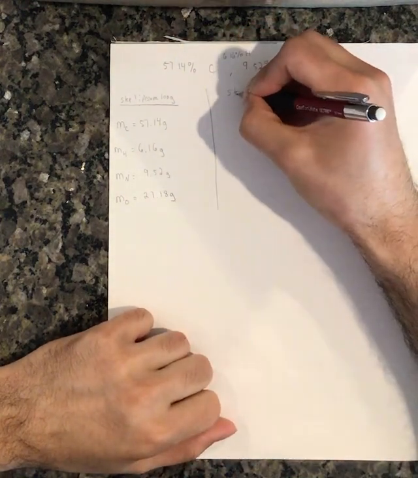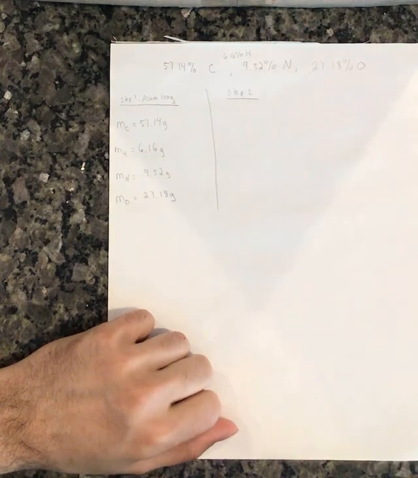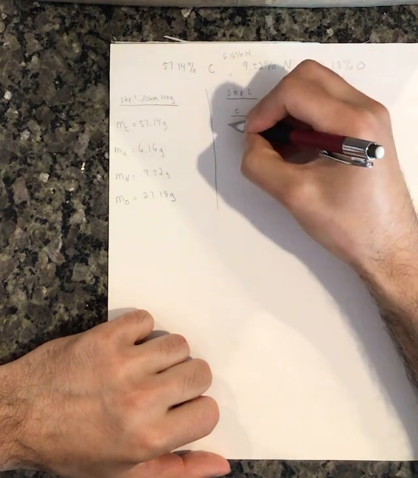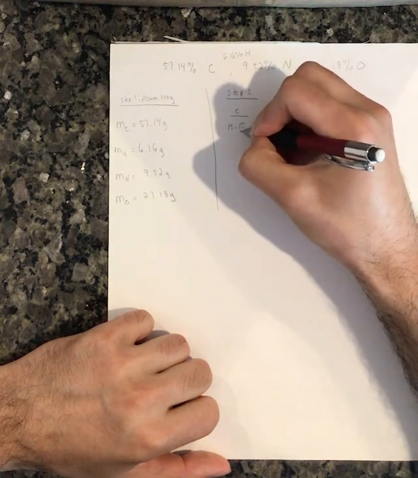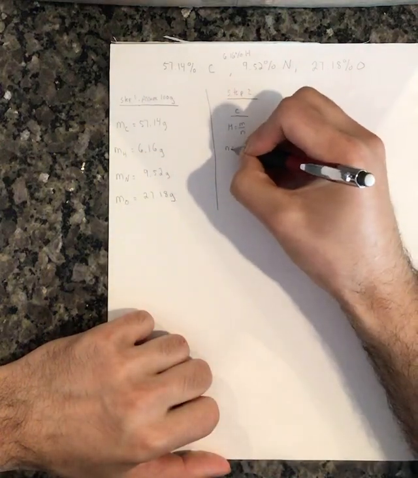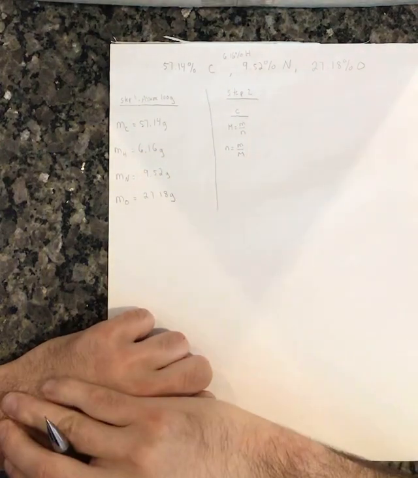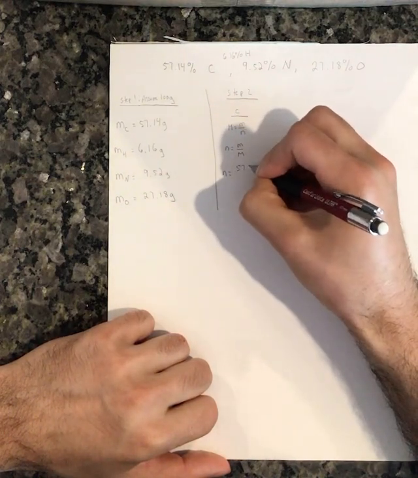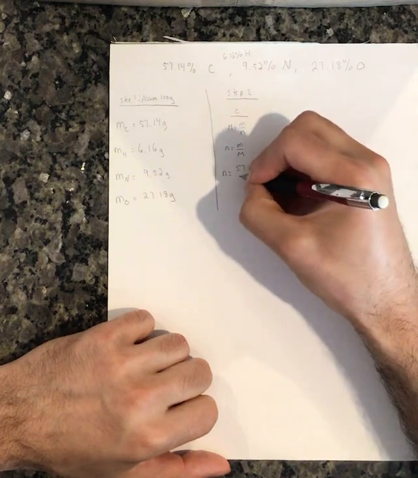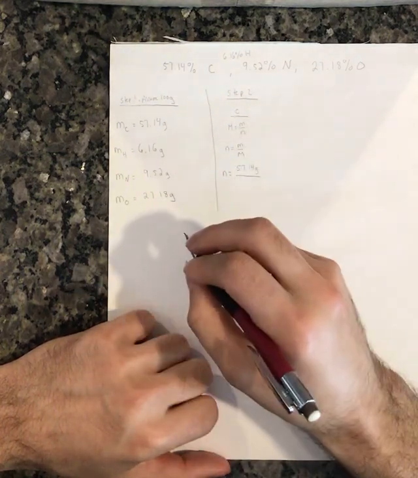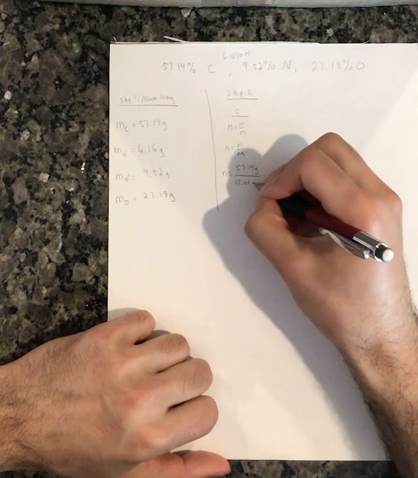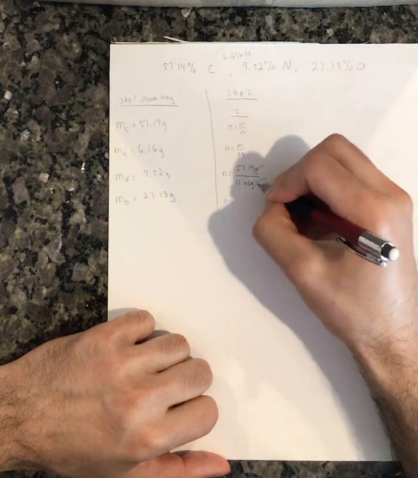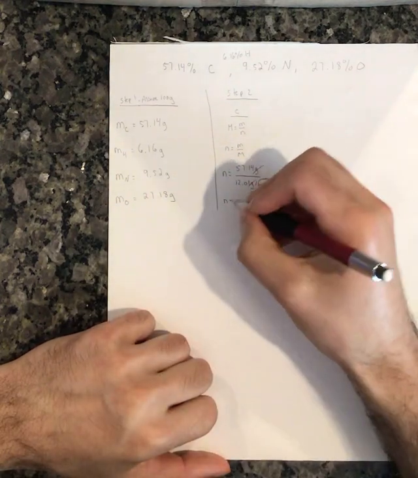Step two. Okay, this is where we get our moles. So, first one is carbon. Okay, once again, this is your molar mass formula. We are looking for moles. So we rearrange our equations and then we plug in our number. So our moles is going to be our mass, which is 57.14 grams of carbon divided by the weight of carbon, which is 12.01 grams per mole. Both the grams cancel out. We're left with moles. Okay, I took 4 decimals again.